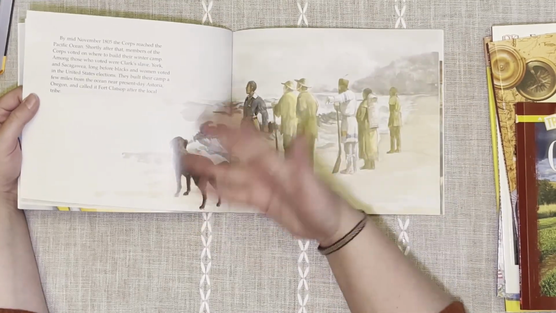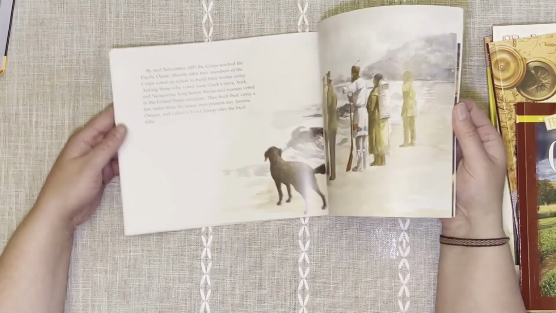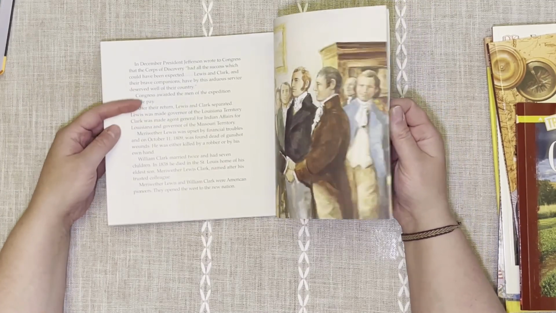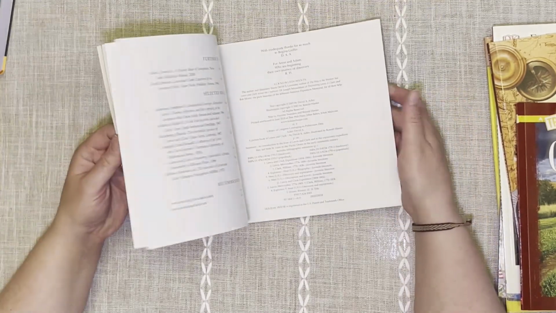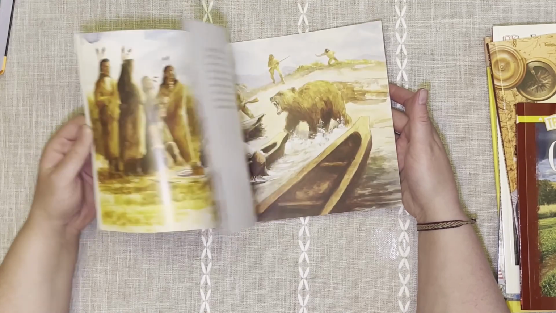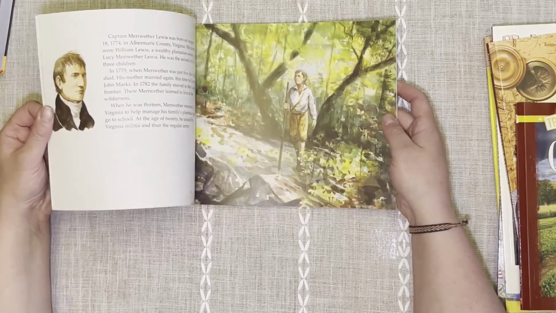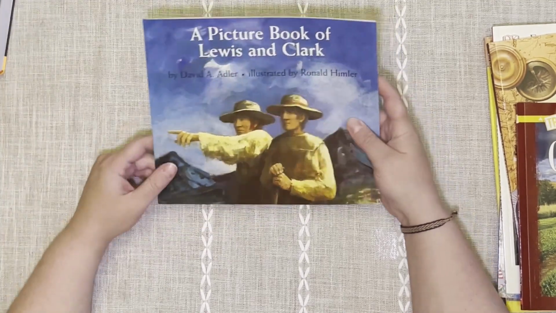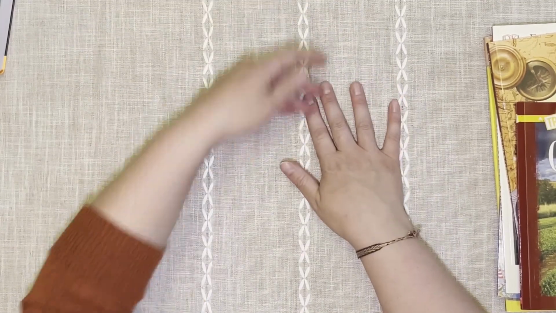But really, this is something we can read as an opener on one particular day that we're learning about Lewis and Clark. This is a very quick read, and we like books that are a quick read as our opener.